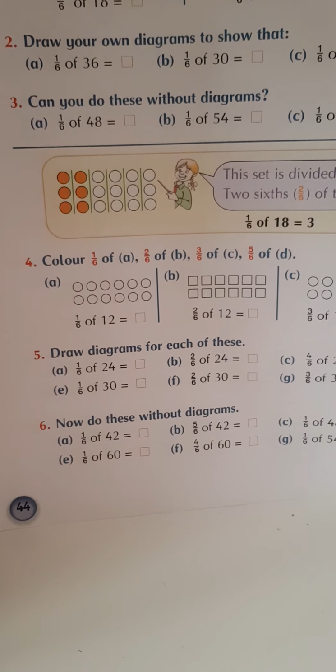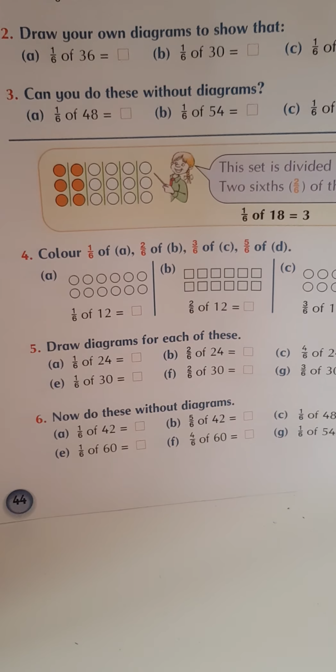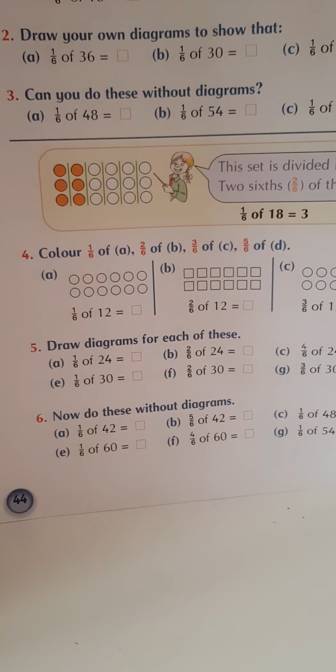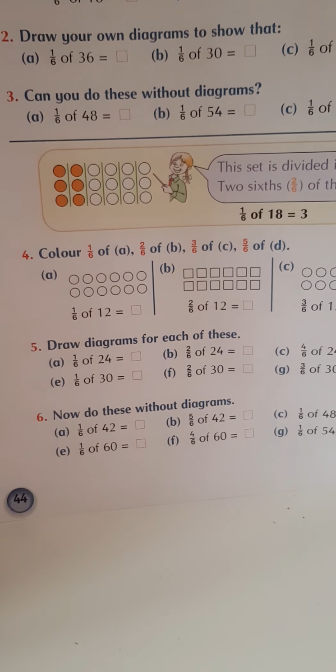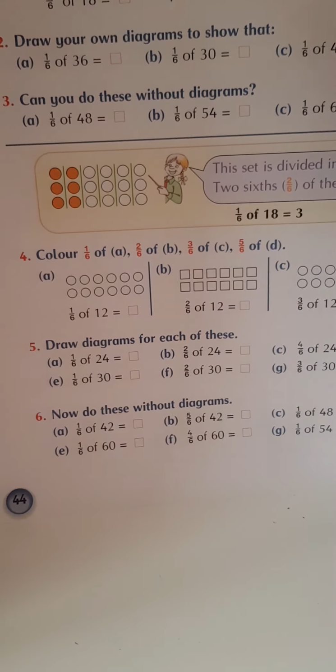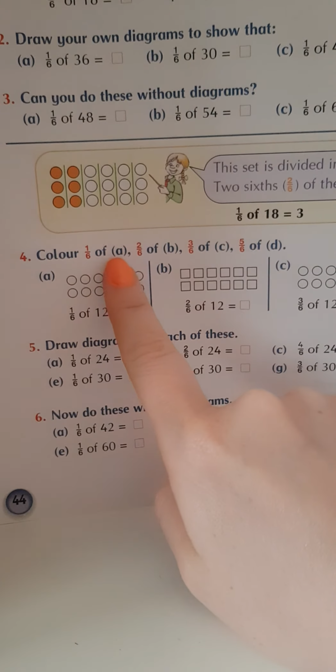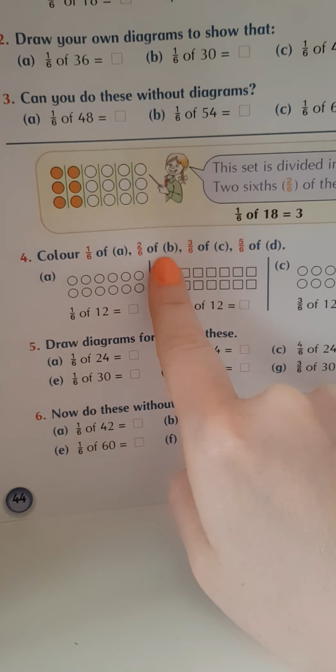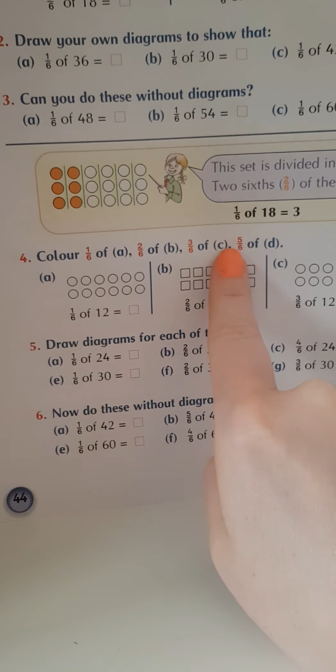Hi everyone, this week we're going to continue with sixths on page 44, and at the end of the week we're going to move on to ninths on the next page. So for question 4 it says colour 1/6 of A, 2/6 of B, 3/6 of C and 5/6 of D.